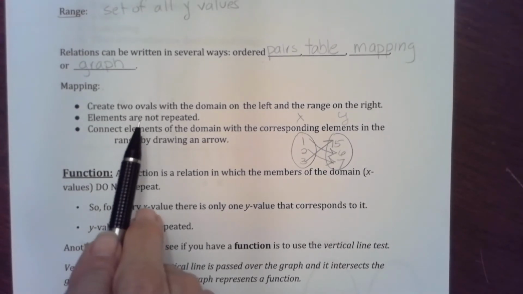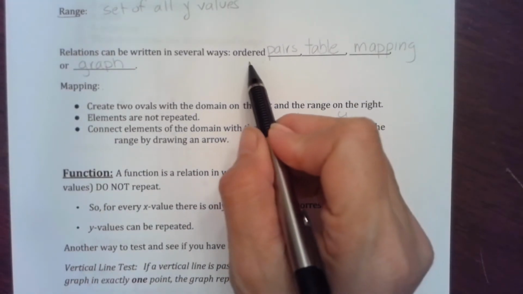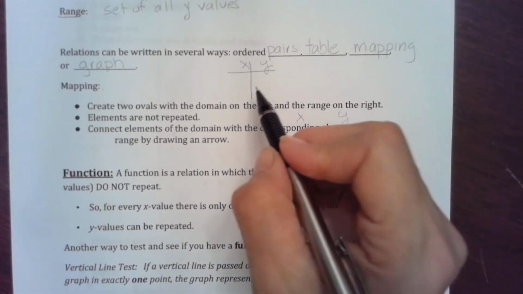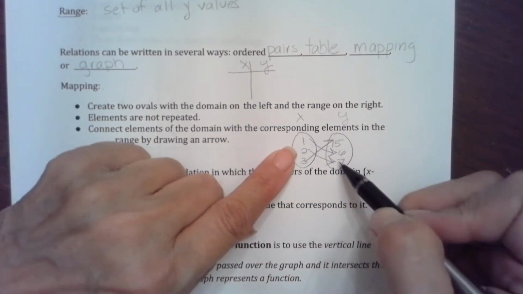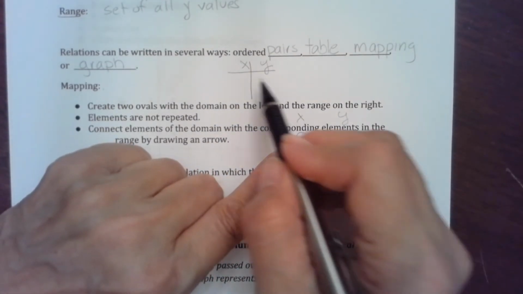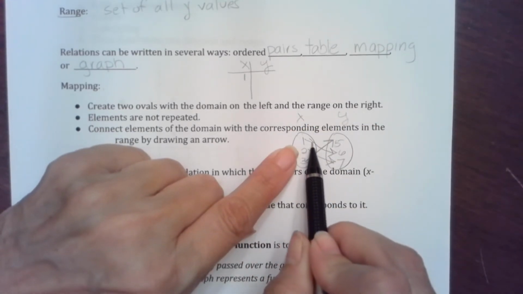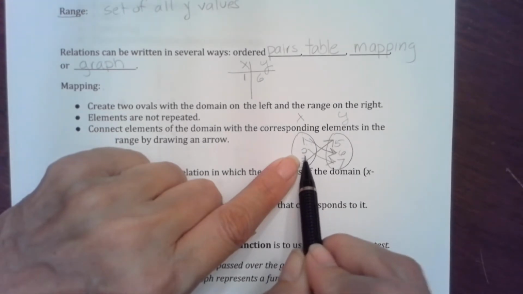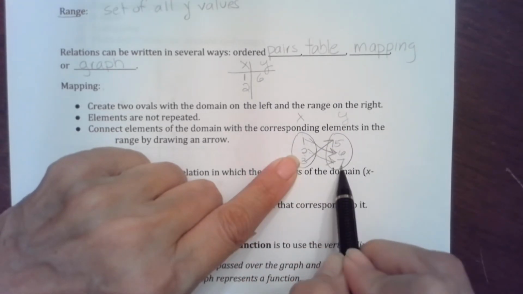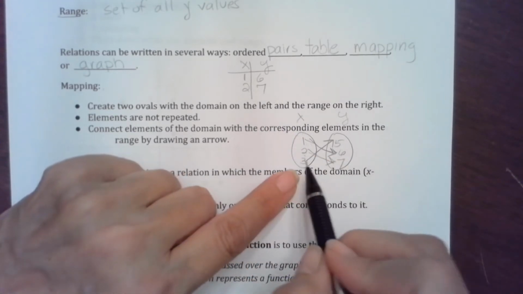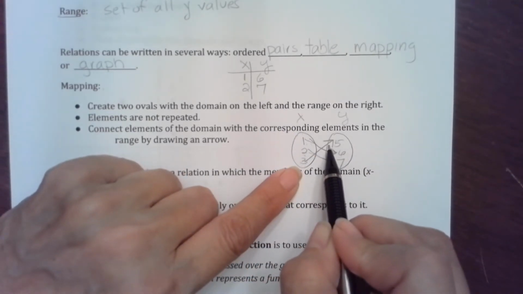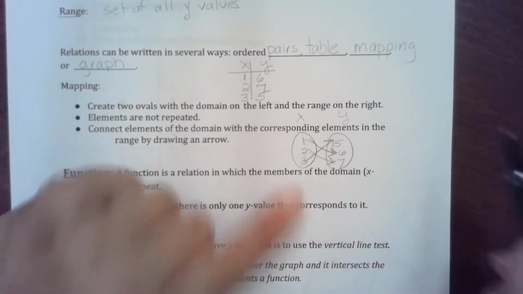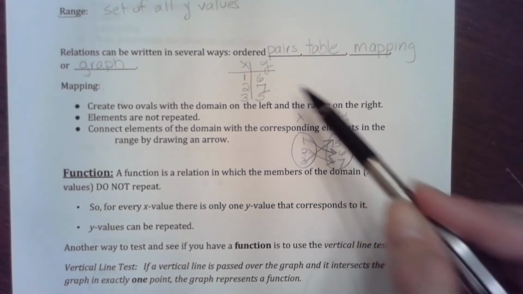Now, we know what a graph is. A table is going to look something like this, where we have X values and Y values. So maybe if we just use what I have here, an X value of 1 corresponds with what Y value? 6. And then an X value of 2 corresponds with a 7. And an X value of 3, the arrow goes to the 5, so 3 goes to 5. So that's how those relate.